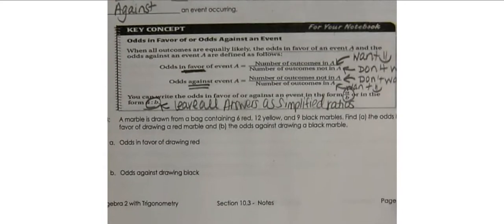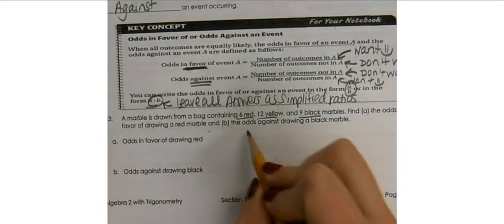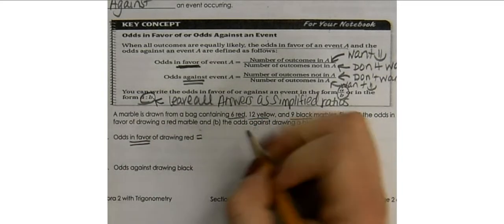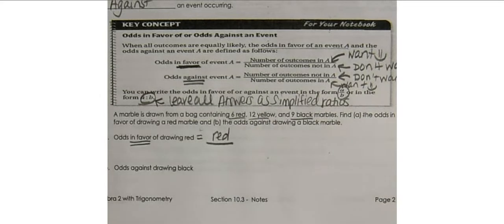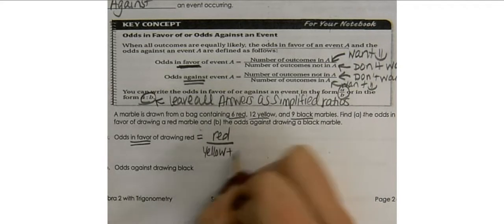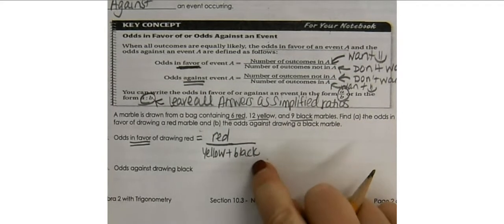For example number 3, it says a marble is drawn from a bag containing 6 red, 12 yellow, and 9 black marbles. Find the odds in favor of drawing a red marble and the odds against drawing a black marble. Well, the odds in favor of drawing a red marble means that I want all of the red marbles on top, and anything that is not red will go on bottom. So not red is your yellow plus your black. Notice it's not red out of all total. We're not trying to find the probability of selecting a red. We're trying to find the odds in favor of getting a red.